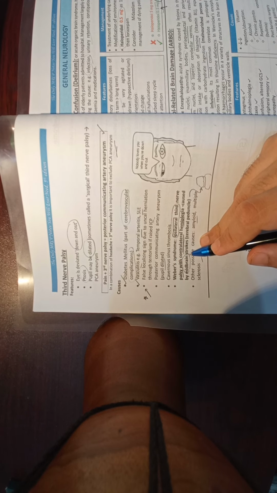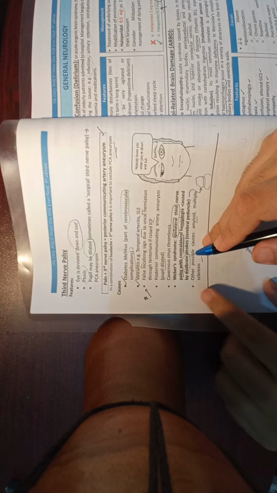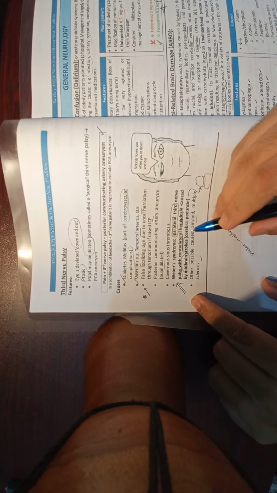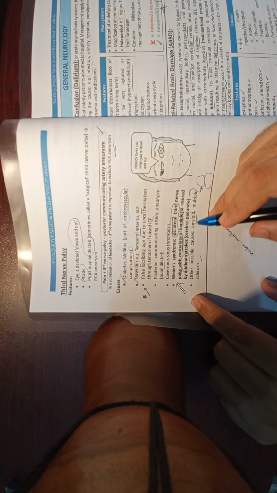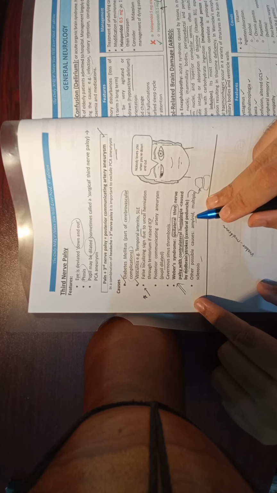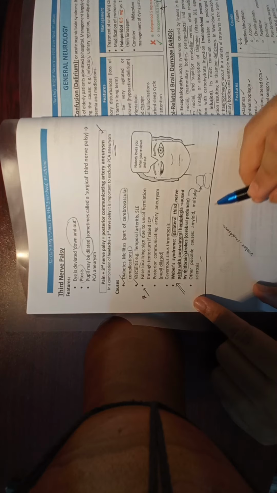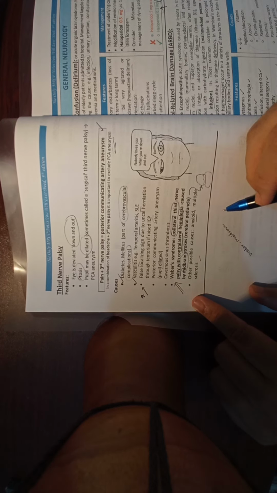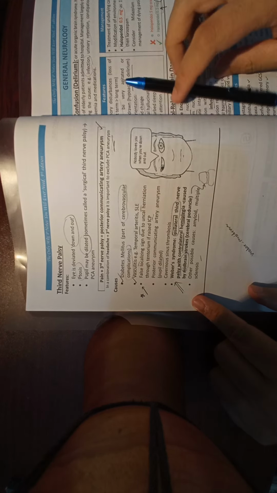Ipsilateral third nerve palsy with contralateral hemiplegia. Okay, this is another thing which is important. Weber syndrome: ipsilateral third nerve palsy with contralateral hemiplegia caused by midbrain strokes. Other possible causes: amyloid, MS. So midbrain lesions can cause this ipsilateral third nerve damage. We know that in the midbrain there is the third nerve nucleus. So contralateral hemiplegia may also be caused with that.